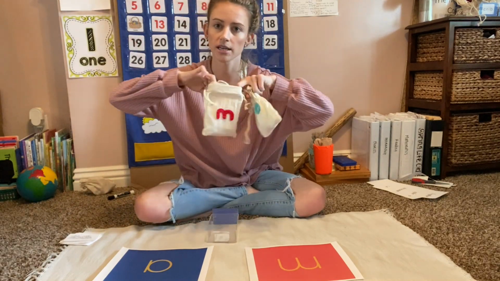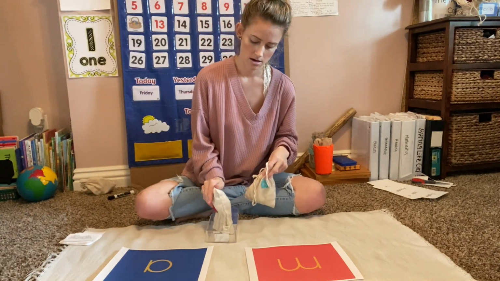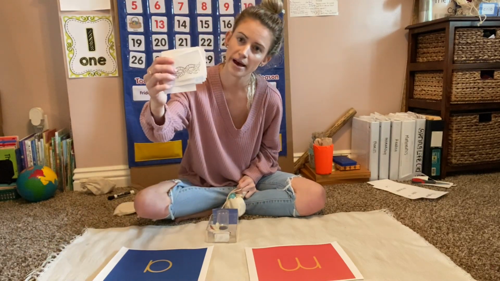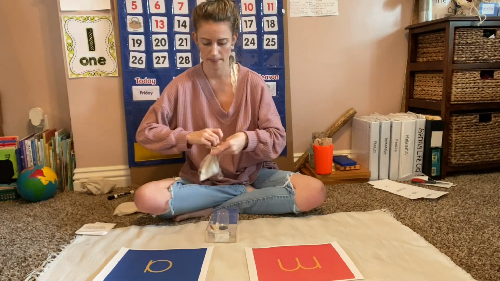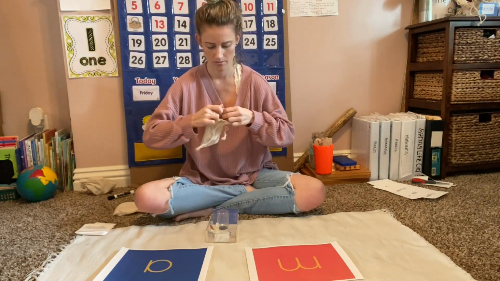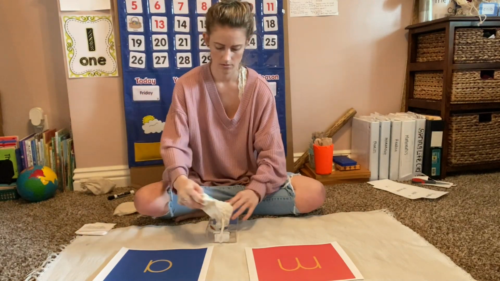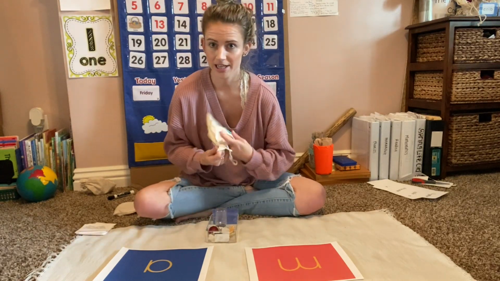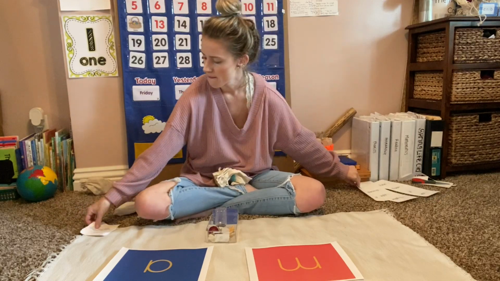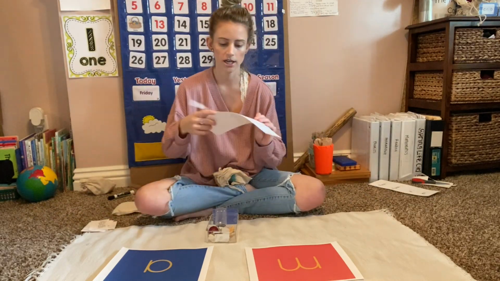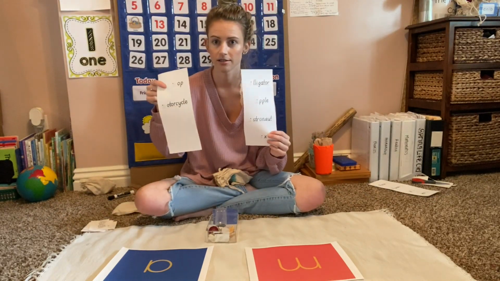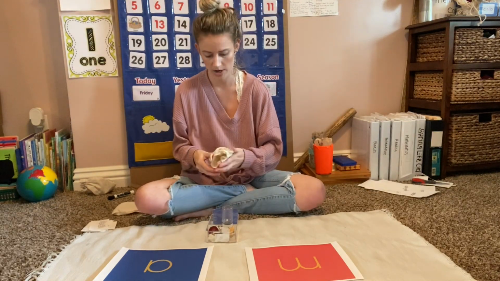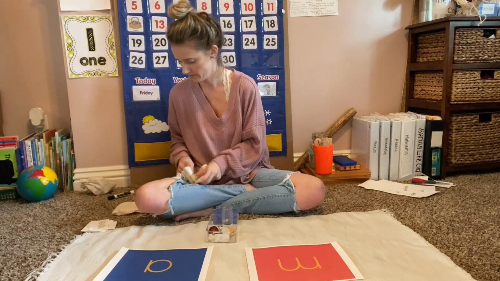All of these objects are represented in the sound pouch pictures that you cut out. If you do not know what a picture is of, you can always look at the words so you can help your child if they ask you, what is this a picture of?